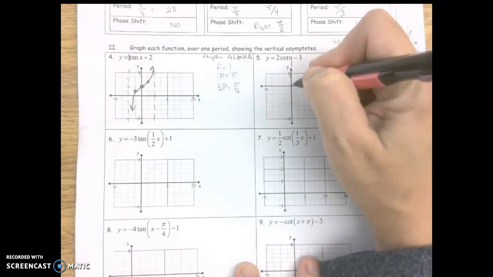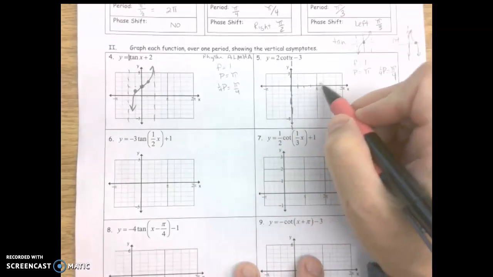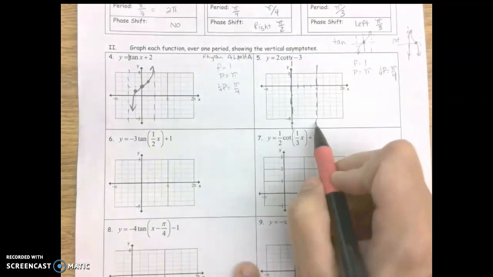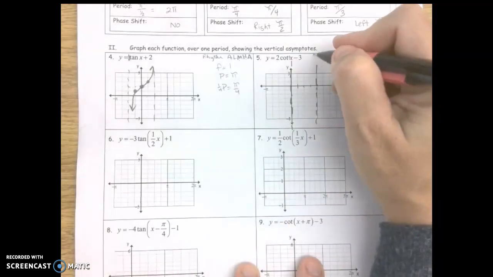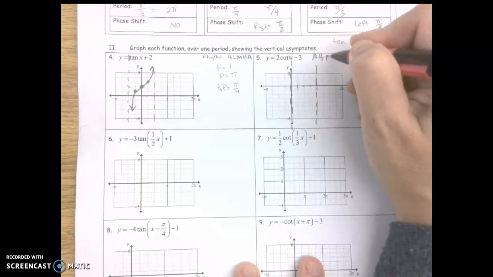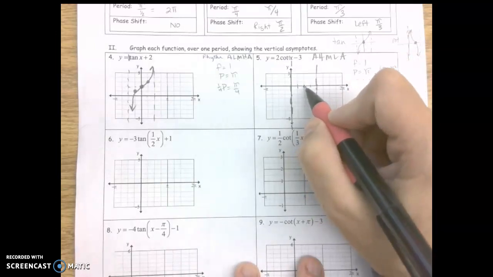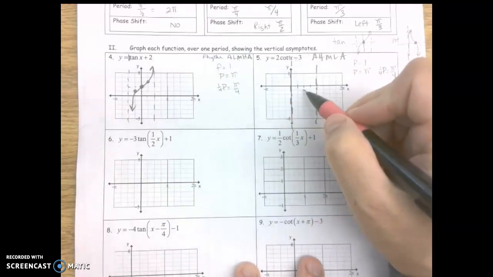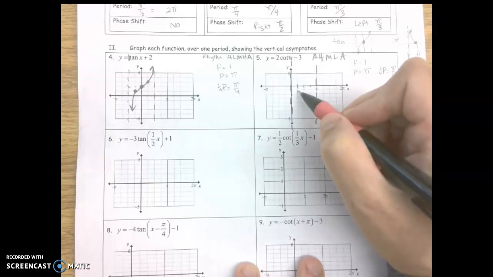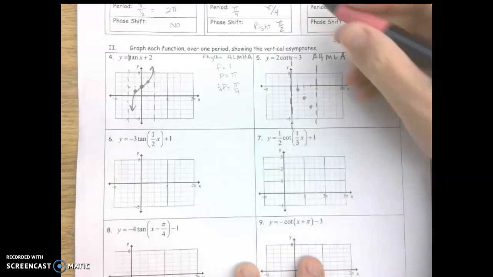My asymptote is going to be the y-axis, and then I've got 1, 2, 3, 4 quarter periods. So here is 1 period. The rhythm is going to be the asymptote, a high, a middle, a low, and an asymptote. So the middle right here, I'm going to shift it down 3. 1, 2, 3. And the high is going to be up 2 from that, and the low is going to be down 2 from that.